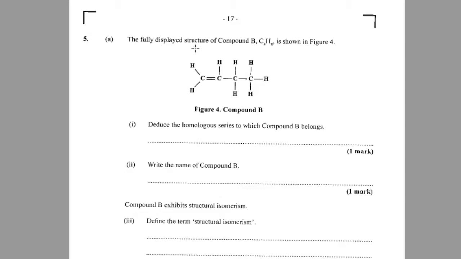All right, part A. The molecular formula of compound B is C4H10. Now, the fully displayed structure of this compound is shown in figure 4. This is compound B, and we should just carefully look at anything that jumps out at you. First thing that jumps out at me here is the fact that there's a carbon-carbon double bond, which is telling me, hey, alkene. It belongs to the family of organic compounds called the alkenes.